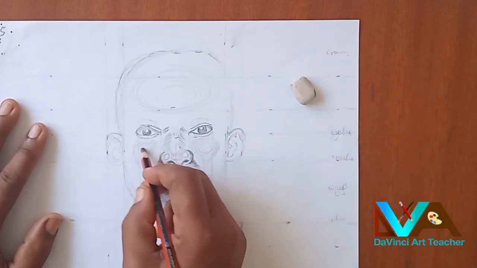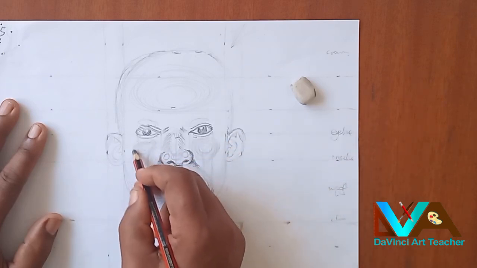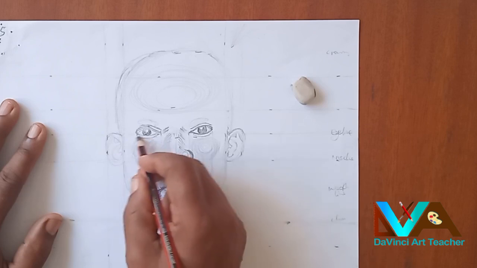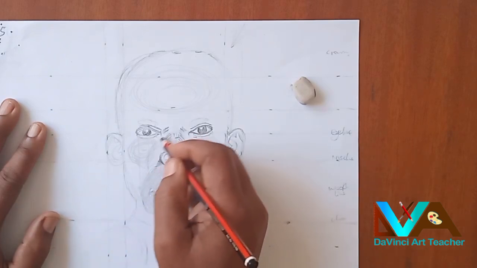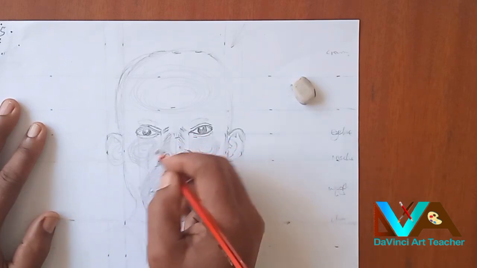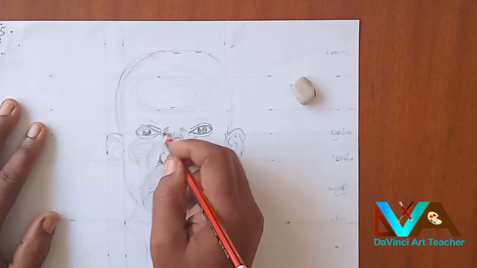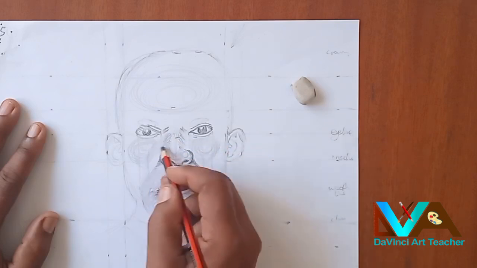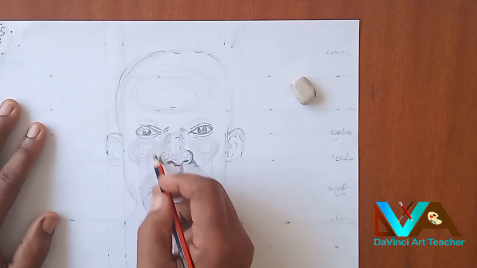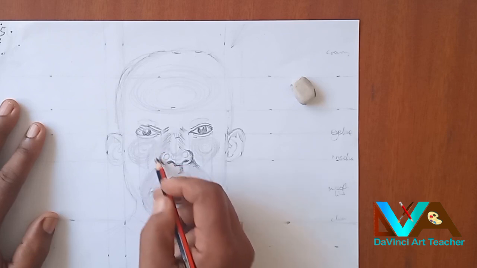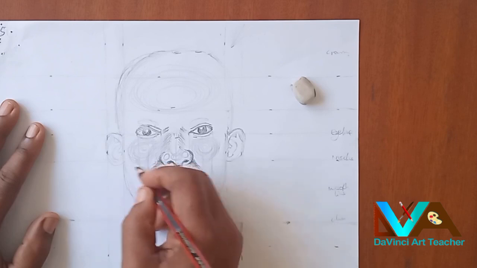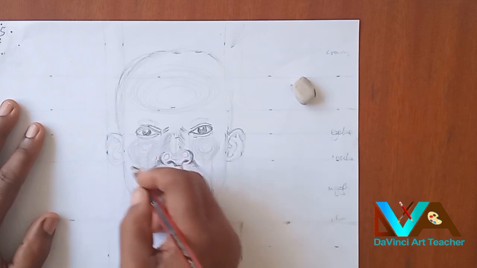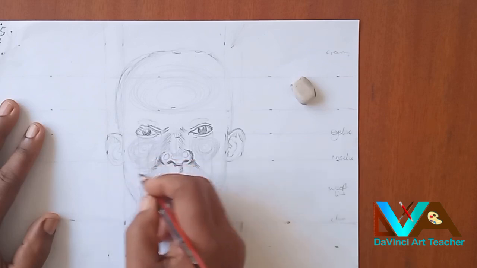We draw a similar mountain here. And now there's a surface here which slopes towards the cheeks, and the cheeks also, they curve that way. The cheeks curve that way.